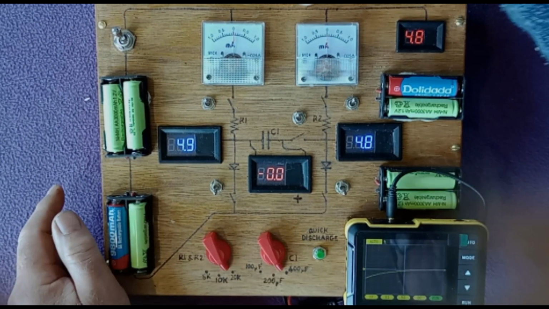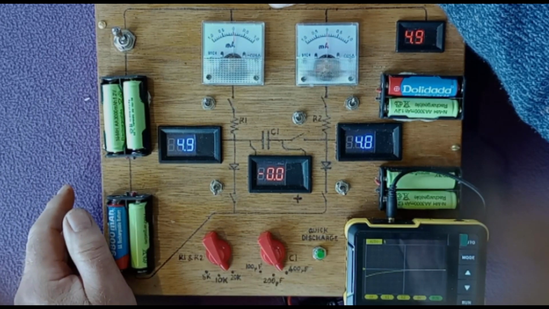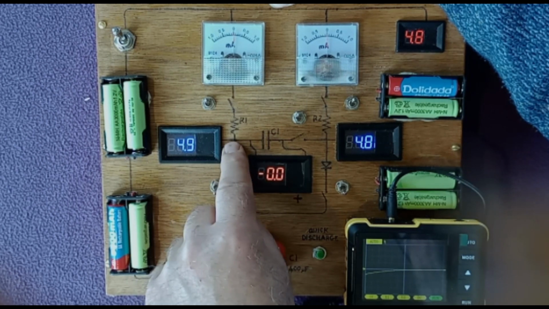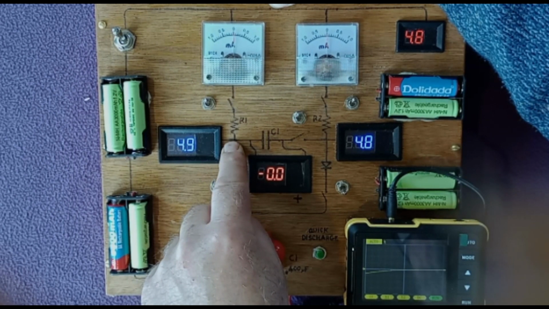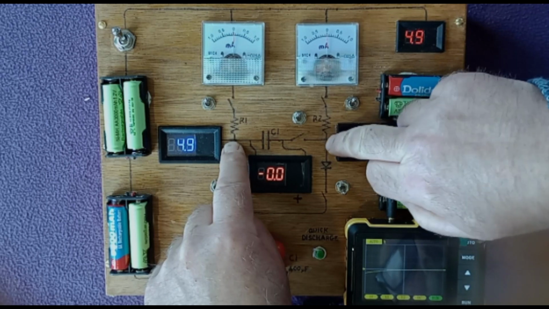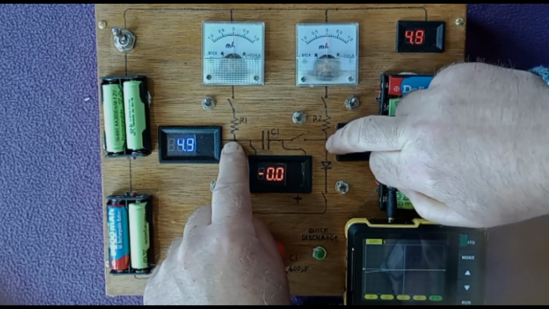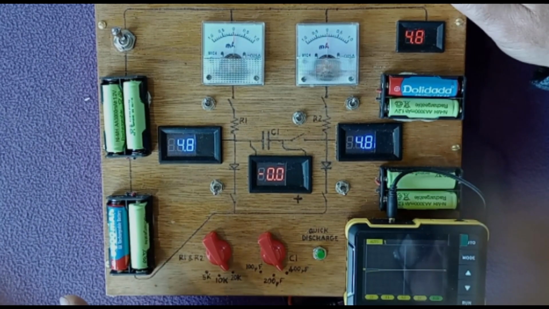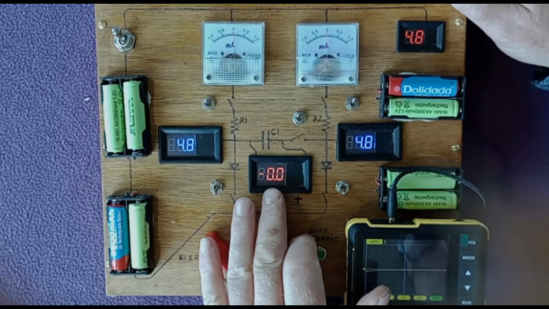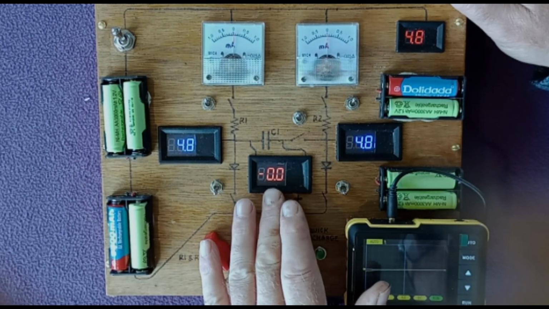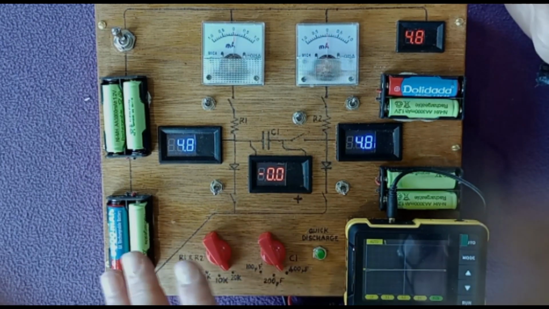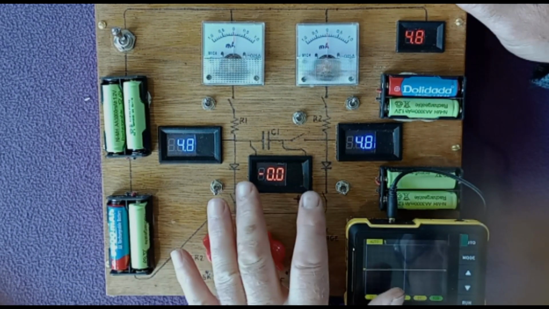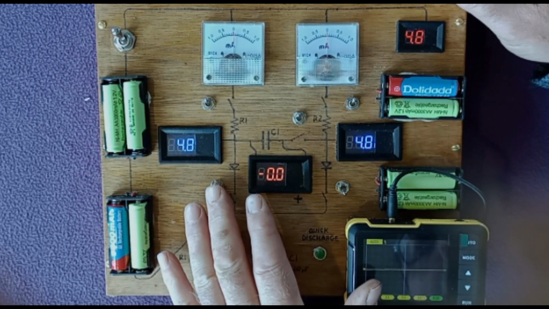This supply line was held at about 5 volts, so it meant that the part of the circuit between R1 and the capacitor went up to 7 volts, and this point here dropped to 3, and then they slowly came back to their 5 volts when the capacitor discharged. So you can see all sorts of strange things happening to the voltages when things are switched in and out.